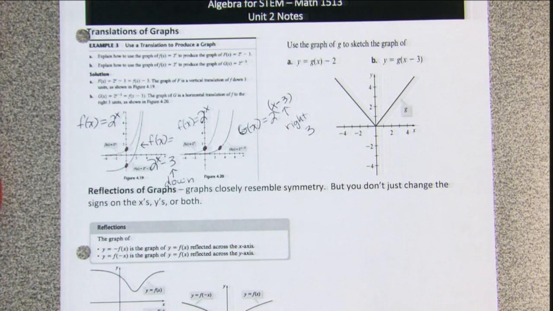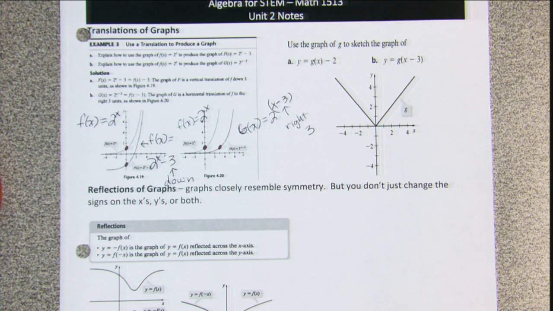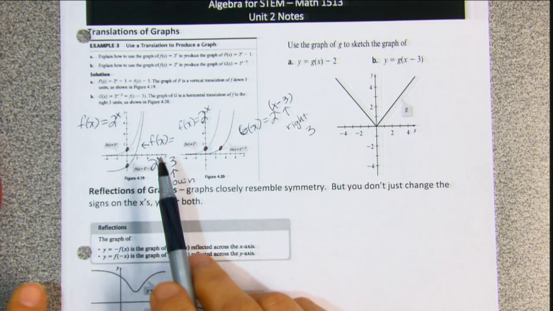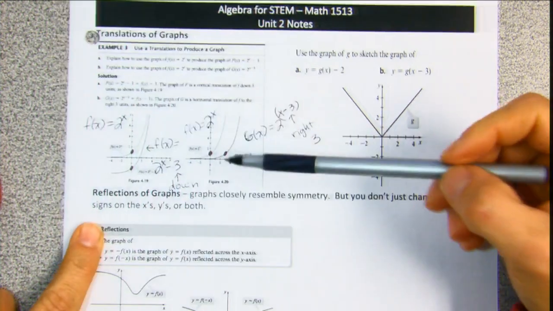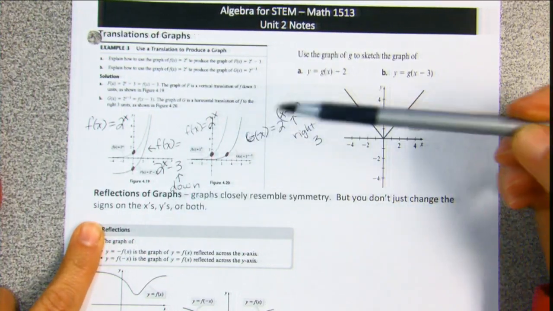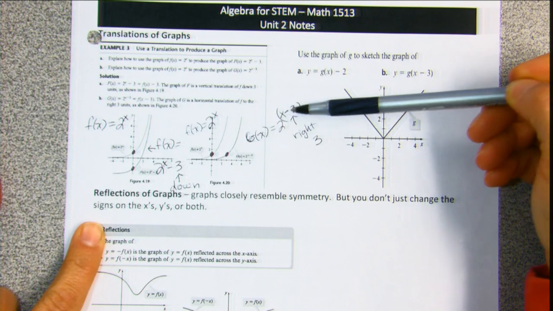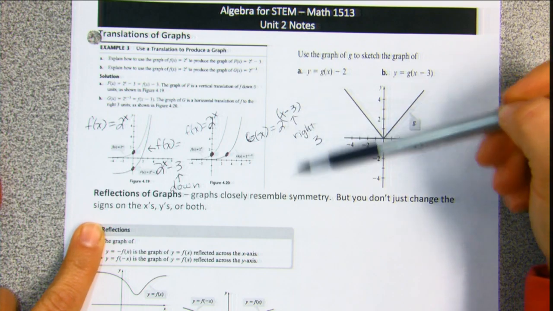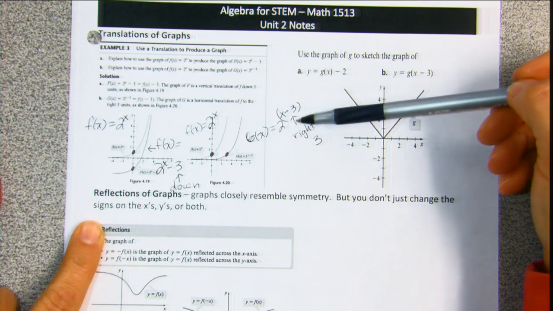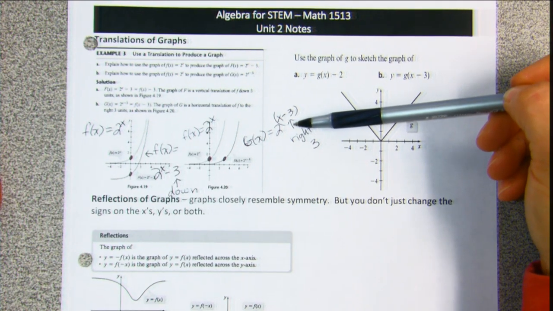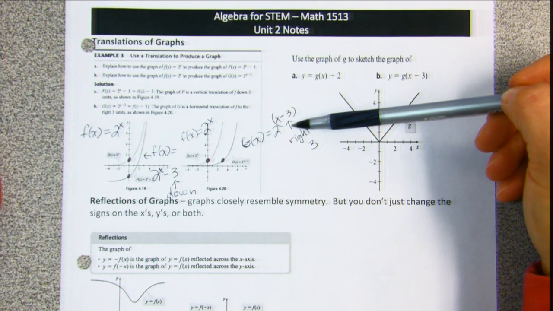So if you hated translations of graphs, don't stress out too much because we really don't spend a whole lot of time on them, but if you can pick up on just those small things, for sure. If you're adding or subtracting from the whole term itself, that's moving up or down. If you're adding or subtracting from x, from the variable, then you're moving right or left, and make sure you're going opposite of what you would think. -3 makes me think left, but you would go right.